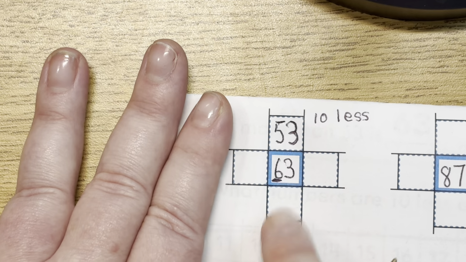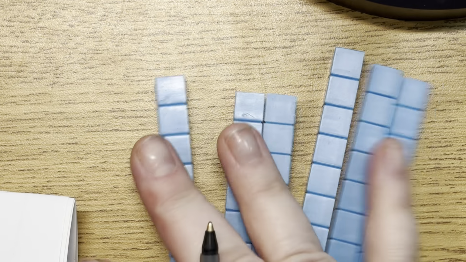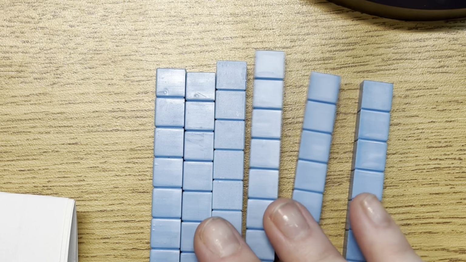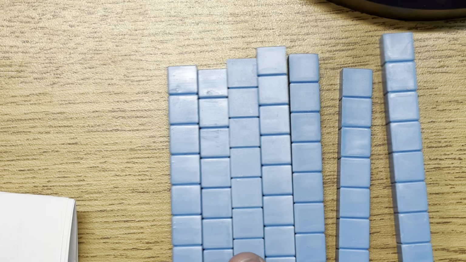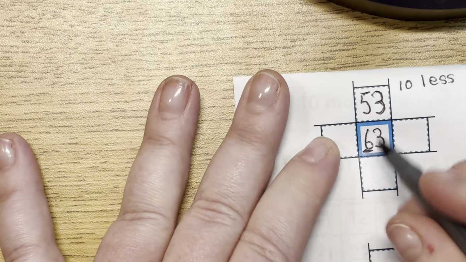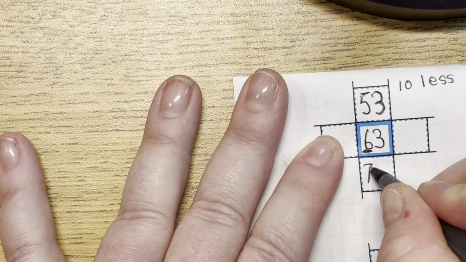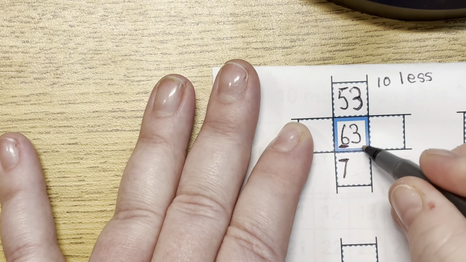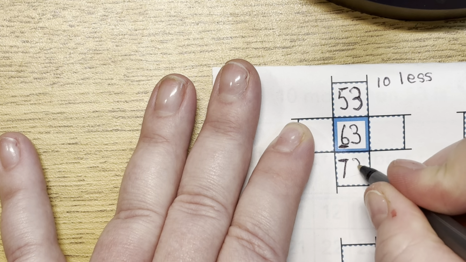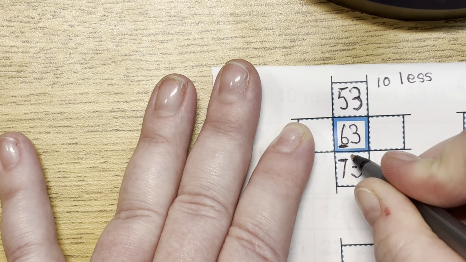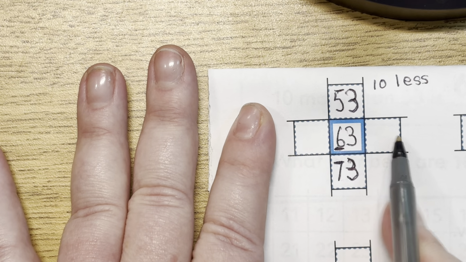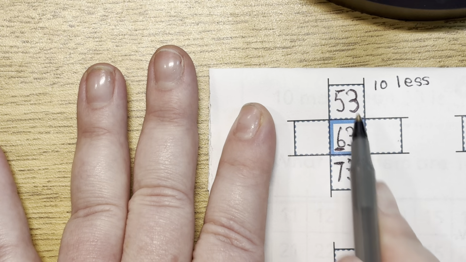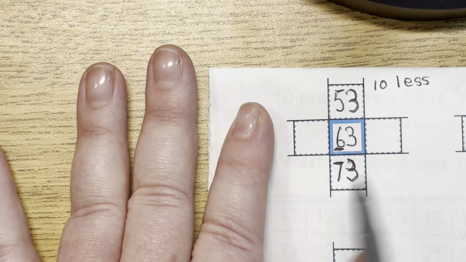Well, let's say I want to do 10 more. I'm going to go down a row. If I have 6 10s and I get 10 more, how many 10s do I have? That's right, I have 7 10s. So I'm going to put 7 in the 10s place. And again, my ones place is not going to change at all. We could go left to right, but the ones place would change. But today, I just want us focusing on the 10s.